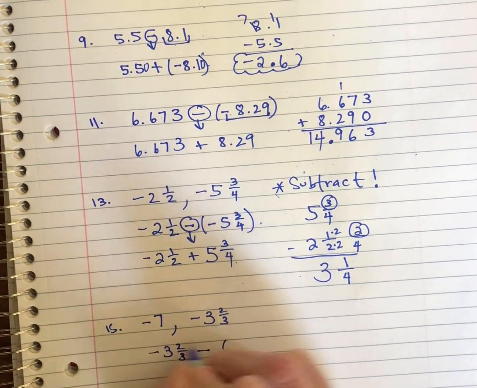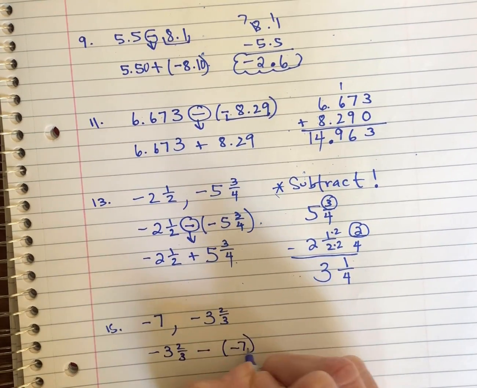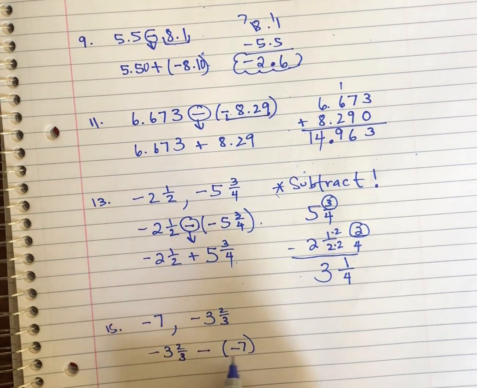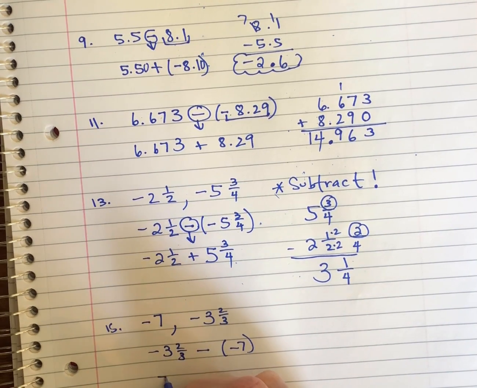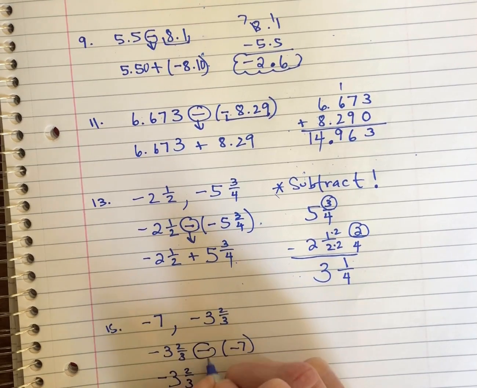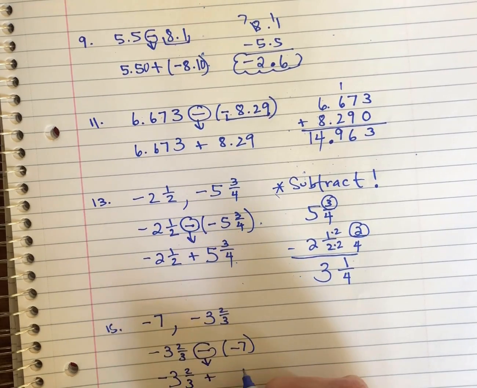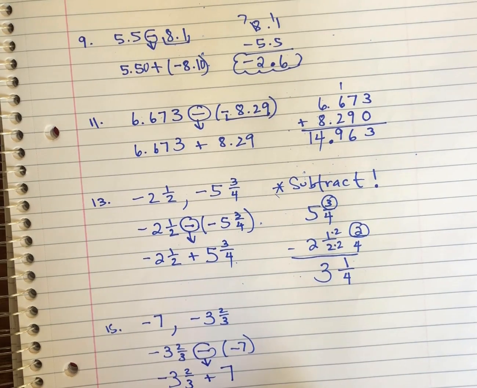Here's my subtraction symbol, here's my negative symbol for -7. Parentheses will just be used to separate the subtraction and the negative sign. Okay, same idea. Instead of subtracting, we're gonna add the opposite. So -3 2/3. Subtraction changes to addition, and my -7 becomes +7.